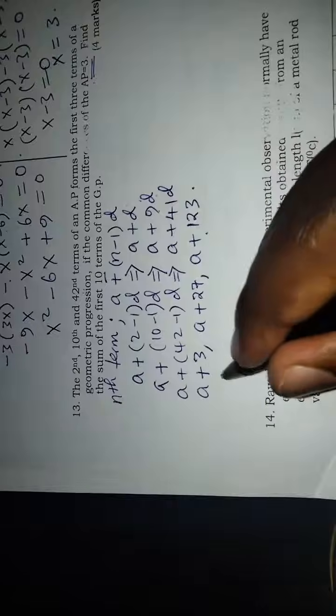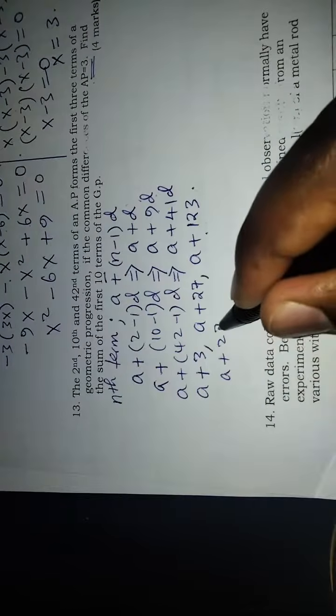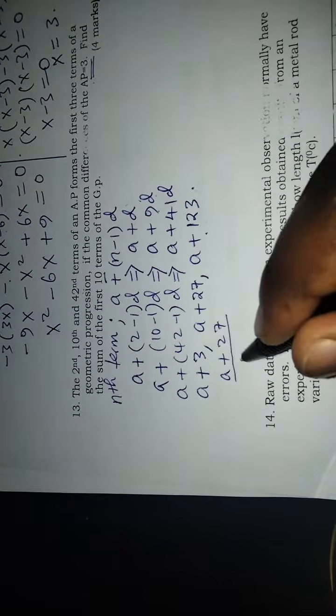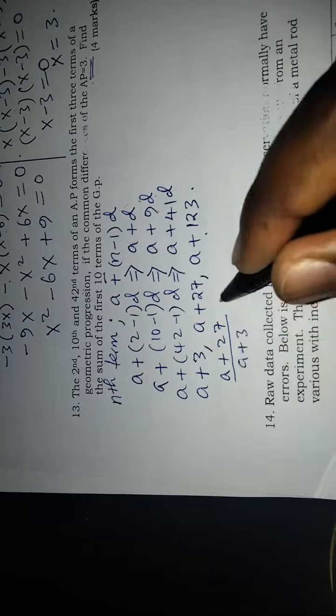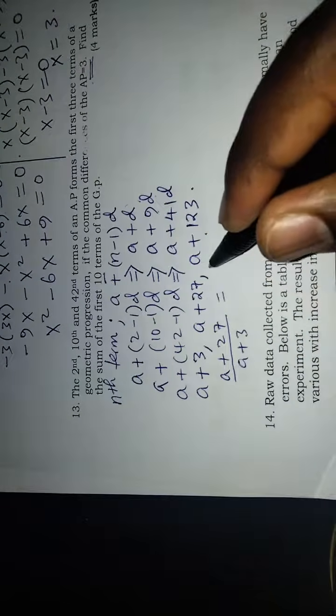So it means a plus 27 divided by a plus 3 should be the same as when we take a plus 123 and divide by a plus 27. It's the same because they give a common ratio, because they are consecutive. Therefore, I'm right to have that expression.